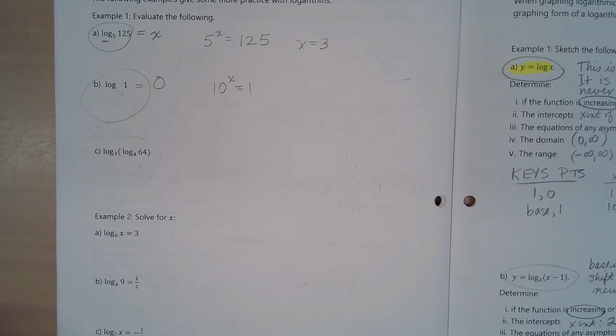Play around with it and see if you come up with an answer. Okay, anyone come up with an answer?